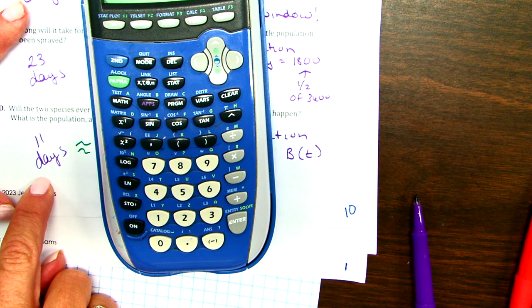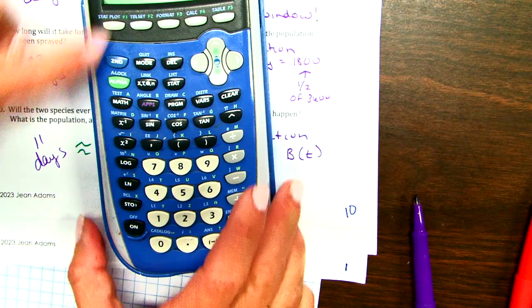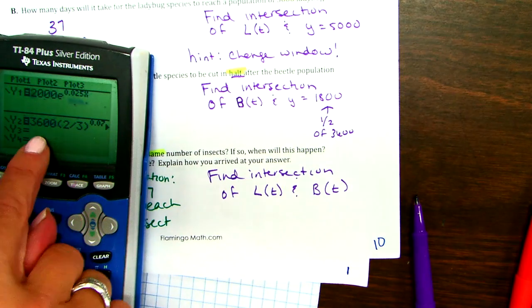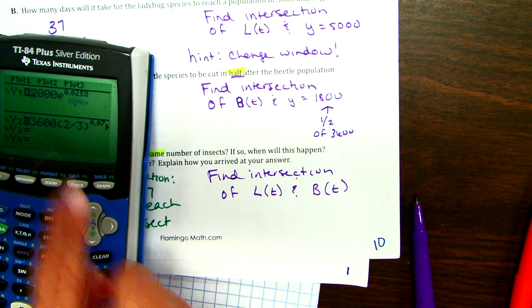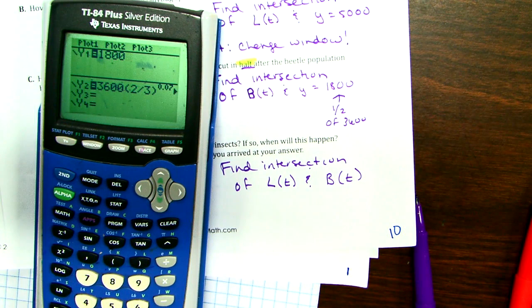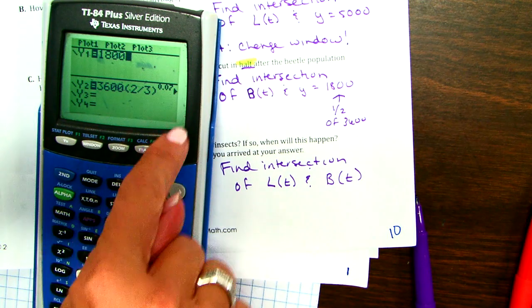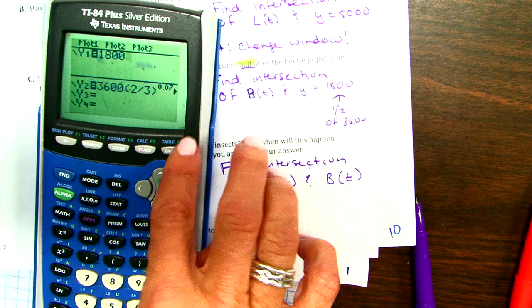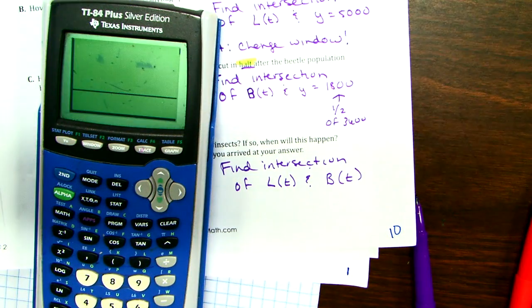Okay. Then go back and do part C, because we want B of t, which is the 3,600. So we can just erase y sub 1 and put 1,800. It's okay if it goes first. It doesn't have to be the second equation. As long as they're both in there, it doesn't matter what order. Okay, so I already have that typed in, so I just change the top one to 1,800, graph, and then do your intersection thing again.